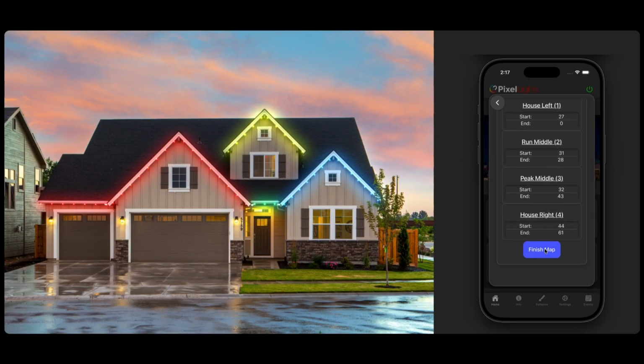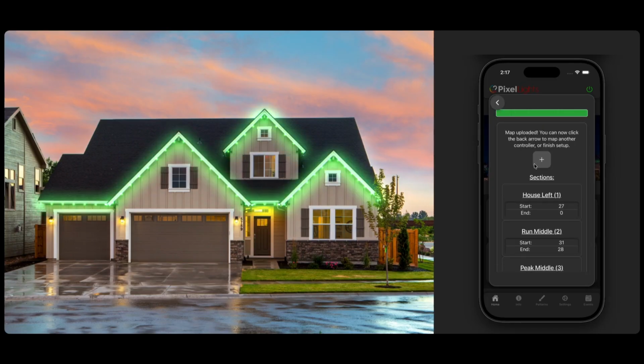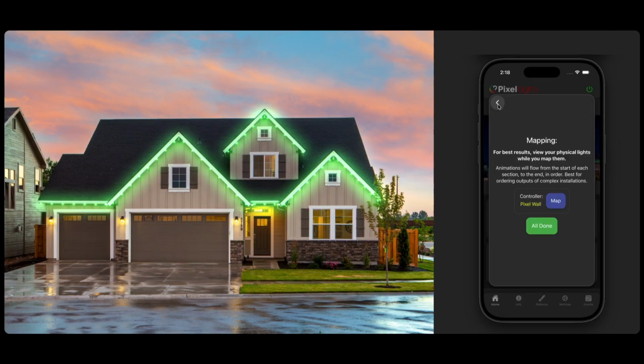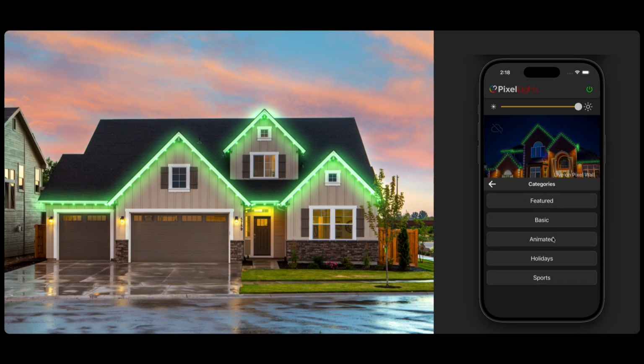Give your app a few moments to process and upload the map to your controller. After it has uploaded, click the back arrow in the top left. For multi-controller systems, you'll have to repeat this process for each controller. Once that's done, you can finish the setup wizard and return to the home page to control your lights.